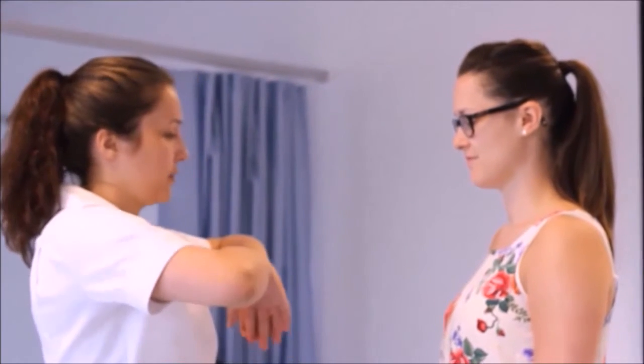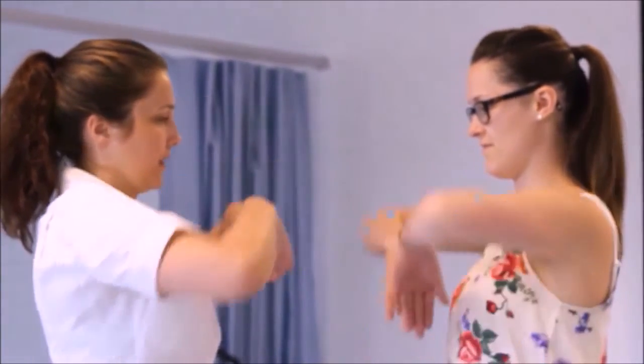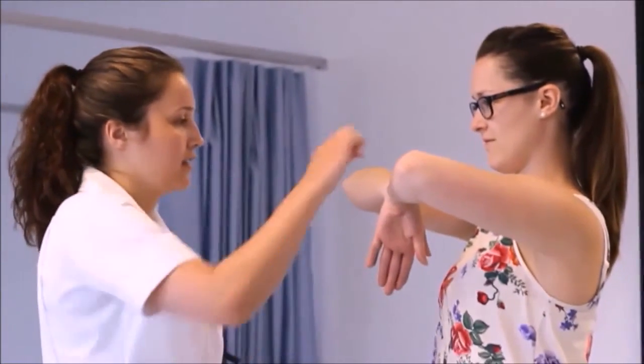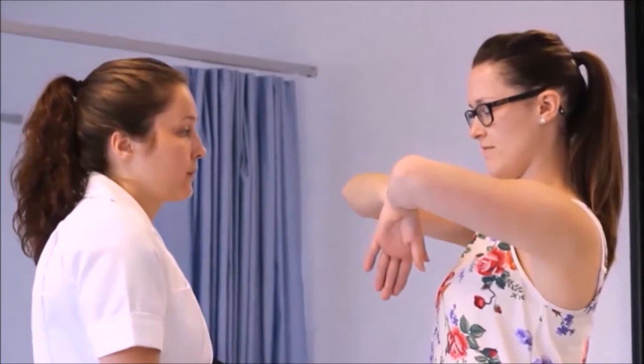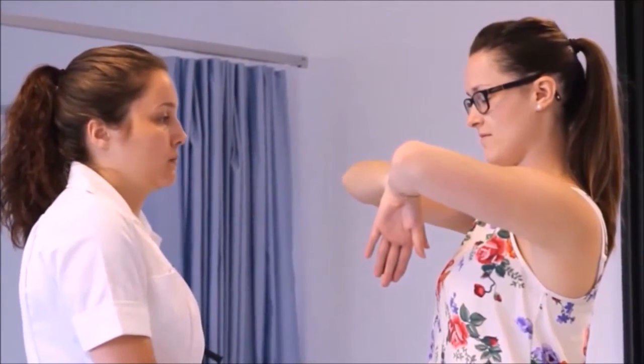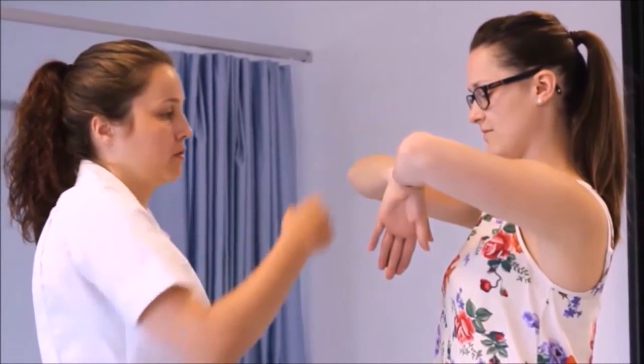Okay, can you show me a Phalen's test, please? Yeah. Okay, so what I want you to do is put the backs of your hands together, just like that. Okay. And that is testing the carpal tunnel. Okay, and is that a negative or a positive result? That's a negative result. Why is it negative? Because there's no pain when she's doing it across the carpal tunnel.